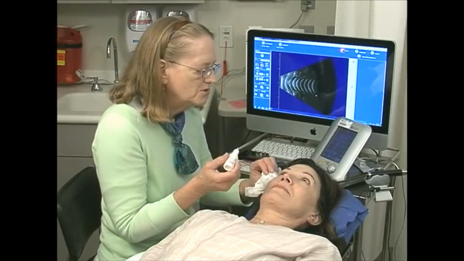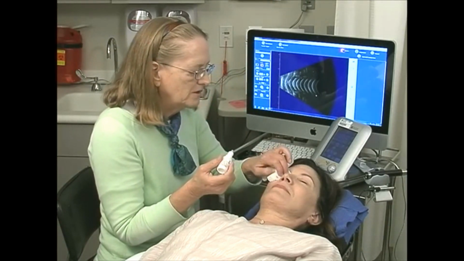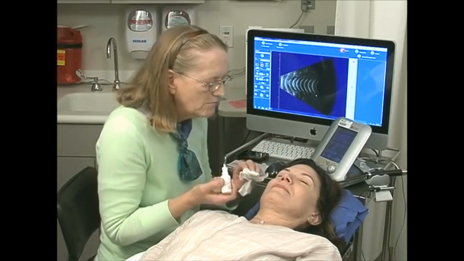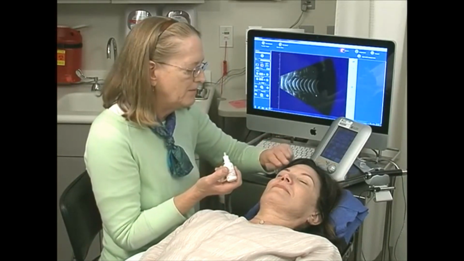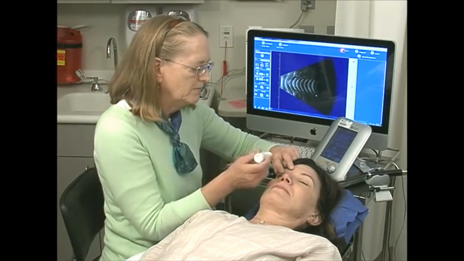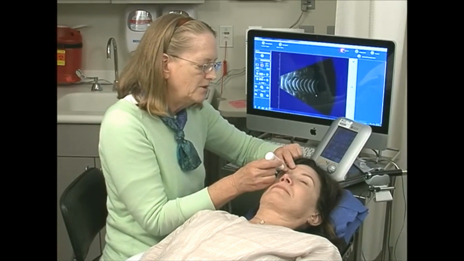A drop in the, close your eye, blot gently. Do not rub your eyes. You have a tissue to blot, but don't rub. Look down. I'll put a second drop. Look way down to your toes. That's it. Did it sting?